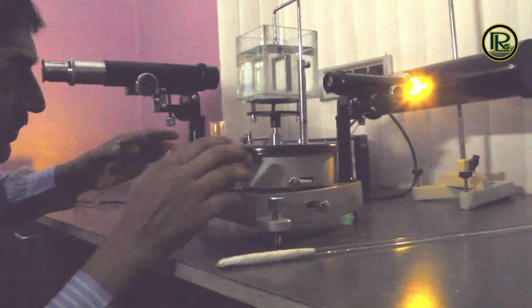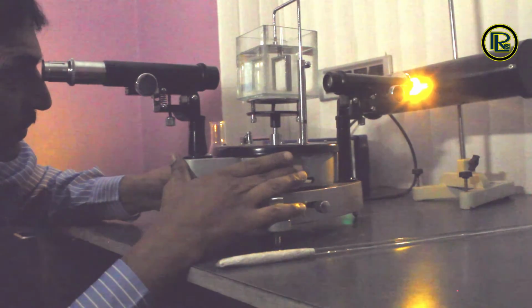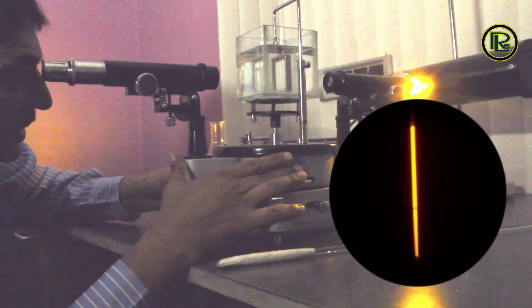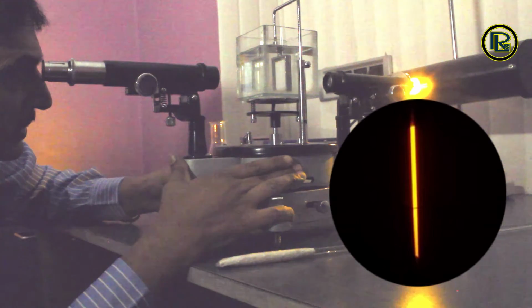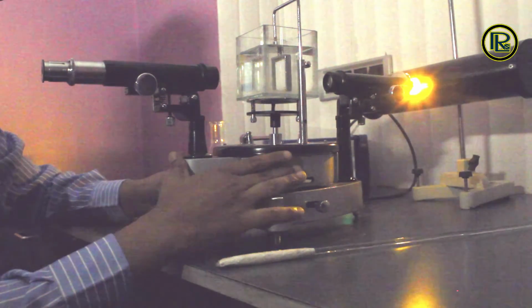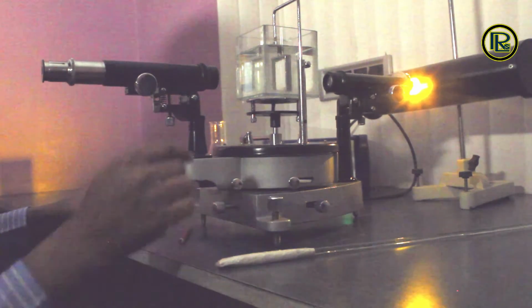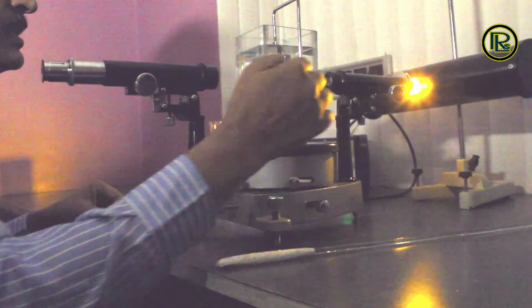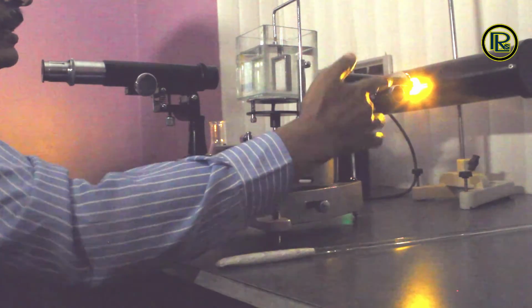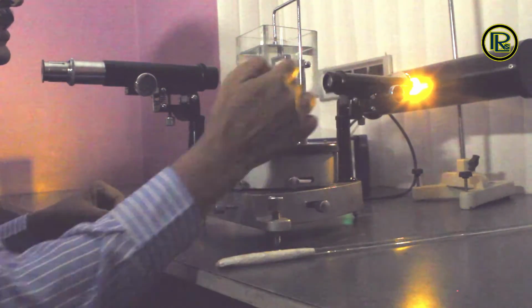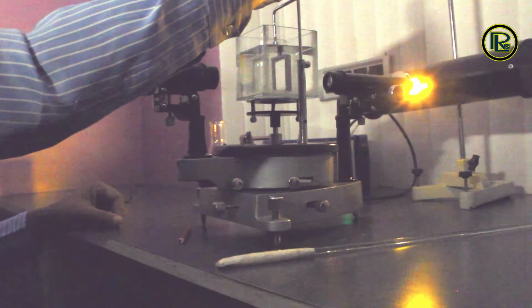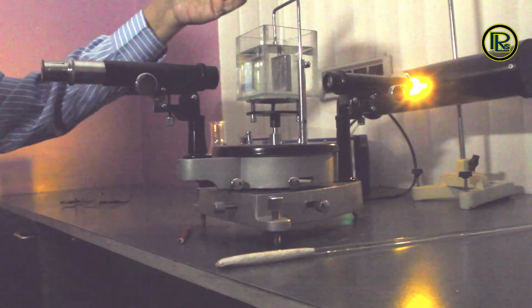Now again, if we look through the telescope, the image of the slit of the collimator is visible at the same point. At this point, we have to take the reading of the vernier V1 and V2. So this is our initial reading, V1 and V2, when the rotation angle of the air film is 0.